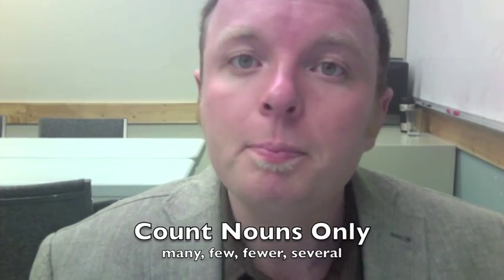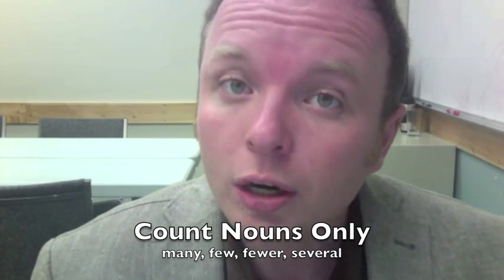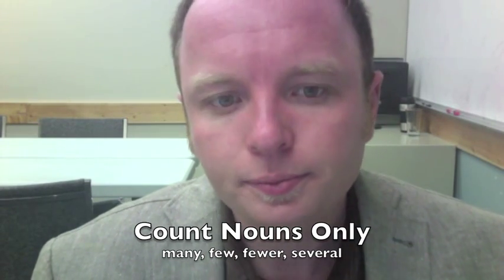Now these words can be a little difficult, a little tricky to learn because we have special quantifiers for nouns that we can count, special quantifiers for nouns that we can't count, and special quantifiers that we can use for any kind of noun. So we use special quantifiers for count nouns like many, a few, fewer, or several.